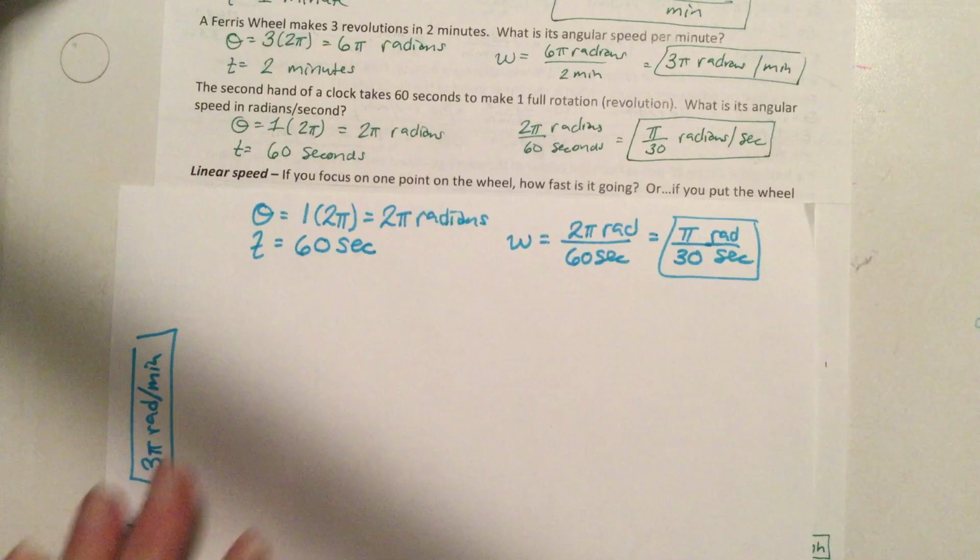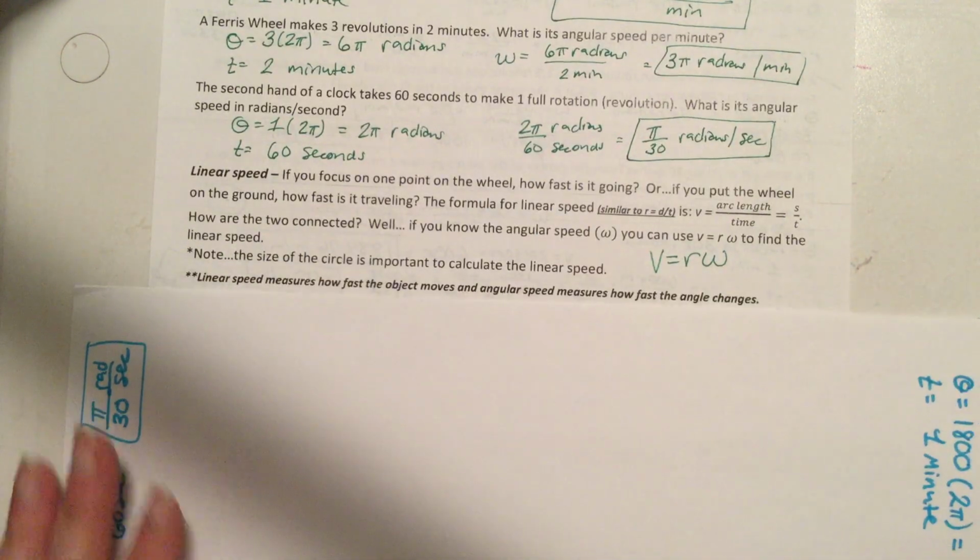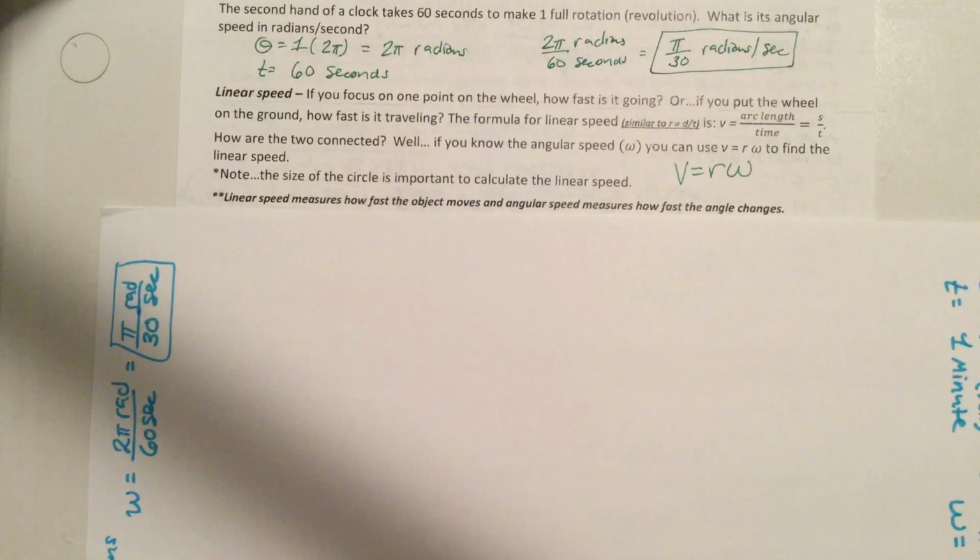Okay, so remember I said that there's actually 2 speeds. The first speed is called angular speed because you're focusing on going around the circle. Linear speed is if you focus on 1 point on that wheel. You're not looking at the whole thing as it travels, you're focused on that 1 point. You want to know how fast is it going? Like how many feet is it moving in a second? Or how many meters in an inch? Or how many miles in an hour?